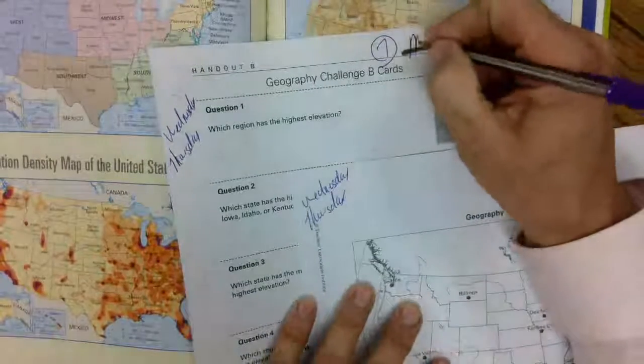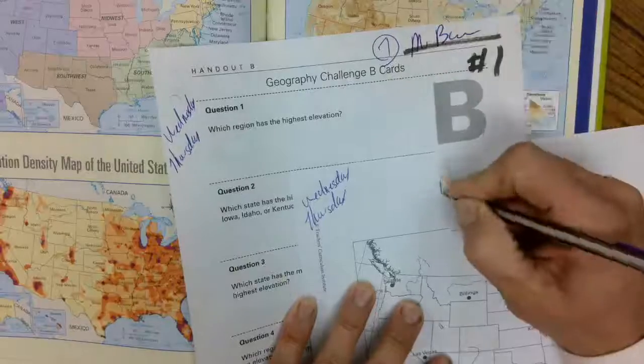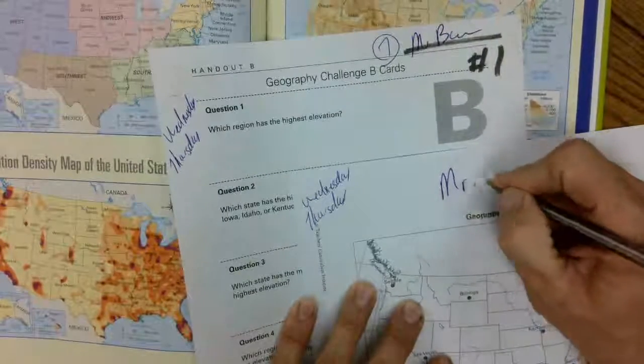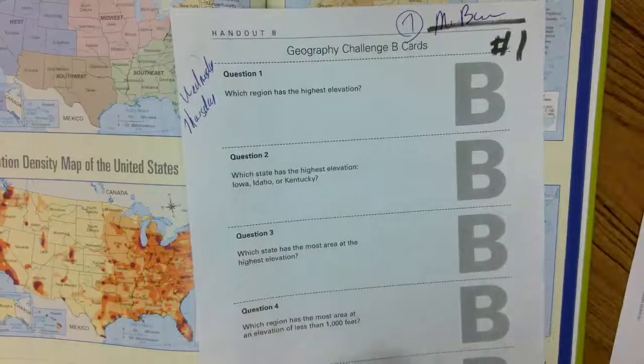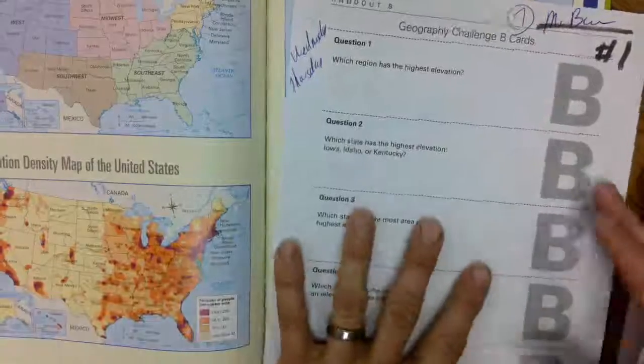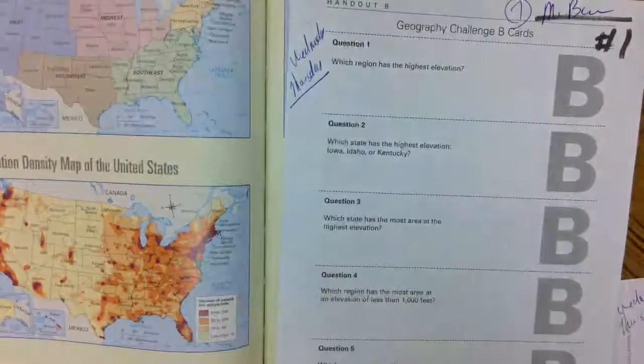So let's start by putting our names on there. Today we want to take side 1, the first 5 questions, and tomorrow the second 5. So we'll start in Wednesday's Thursday folder and we'll end in Thursday's.